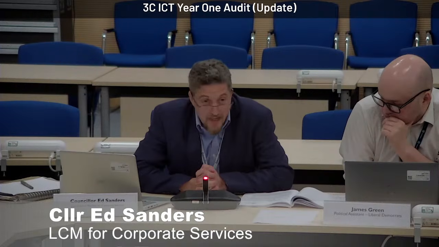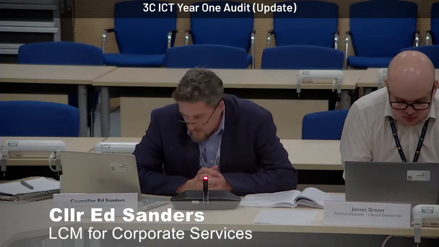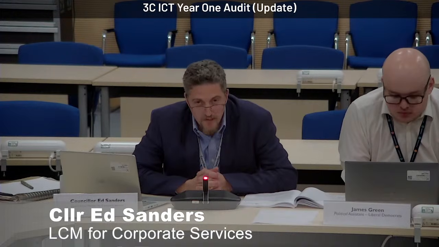There's a huge amount to be gained from having shared services, but they're also very difficult and complex, particularly in something like ICT, where it is a grand old haystack of applications and front ends and workflows and hardware and all the rest of it. So it's a tricky old job trying to bring this together and make it work.